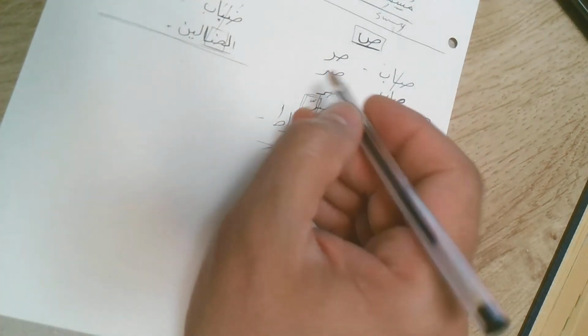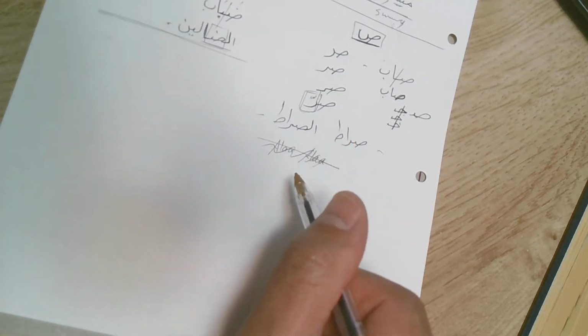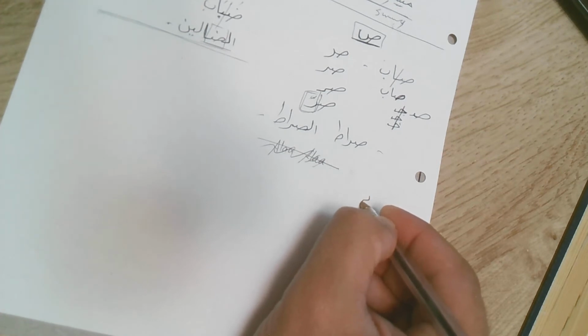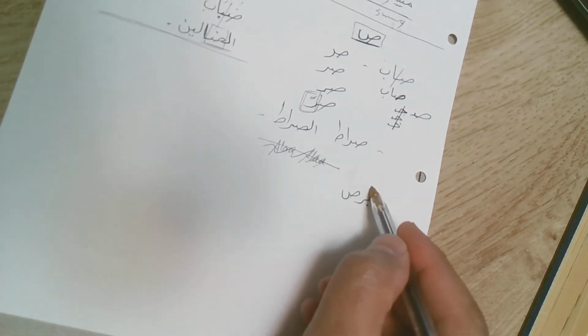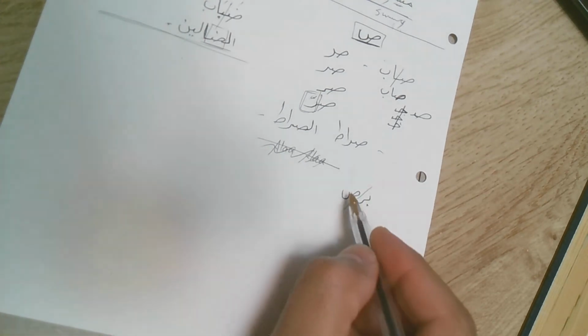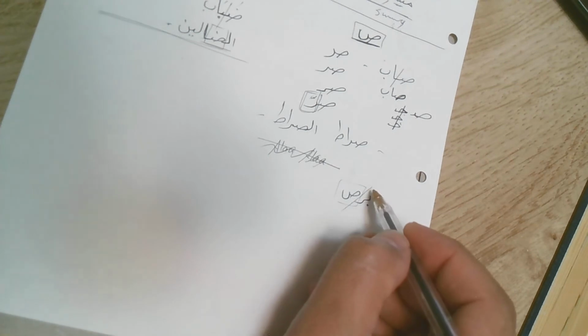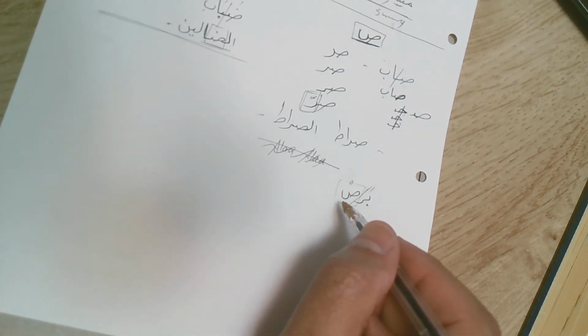Right, so I'm going to say ba, ra, Sad. Ra is not connected with anything behind it, so Sad here is the free shape. Ba, ra, baras, al-baras.